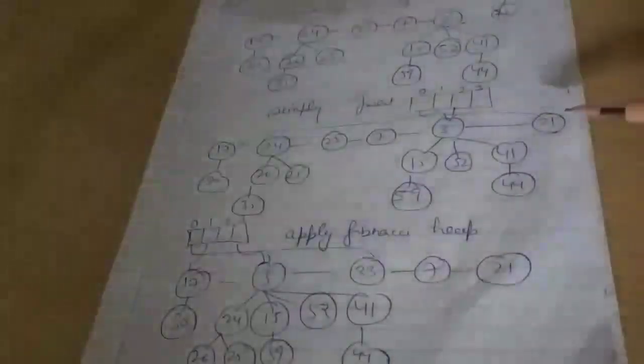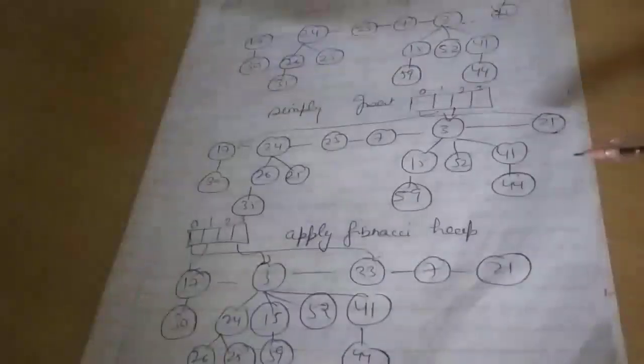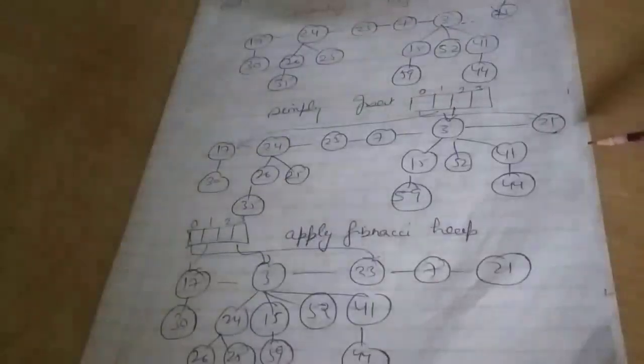So we apply the consolidate operation. 2 pointer, 0 pointer, 1 pointer, 2 pointer, merging between these two, then 0 pointer, and we can easily merge these nodes using the consolidate operation function.